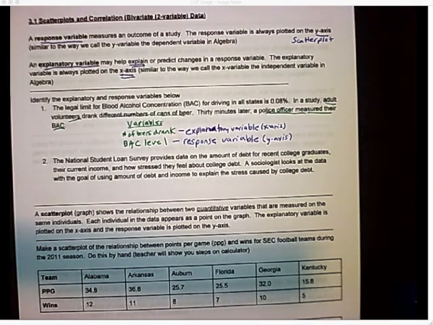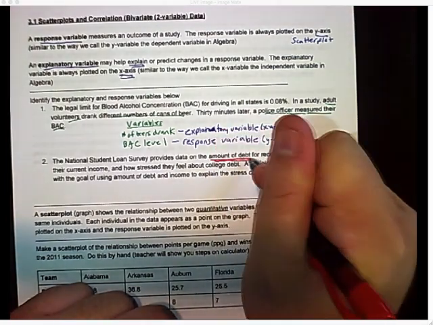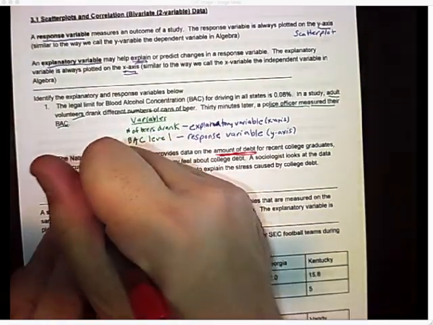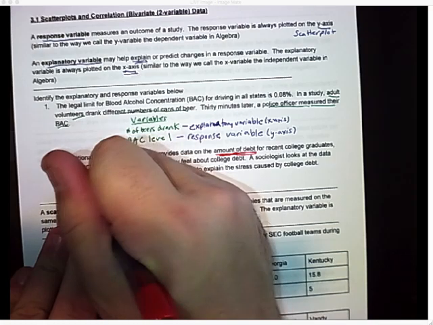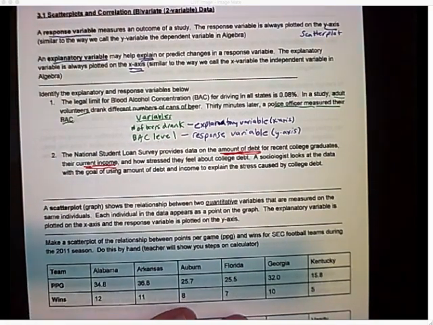All right. Number 2, it says the National Student Loan Survey provides data on the amount of debt for recent college graduates. Okay, so I'm just underlining, this might be a variable because an amount of debt will be a dollar amount. Their current income, that's going to be a dollar amount, a number amount, that could be a variable. And how stressed they feel about college debt.